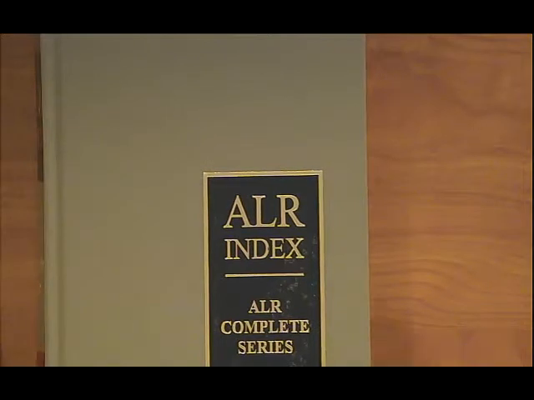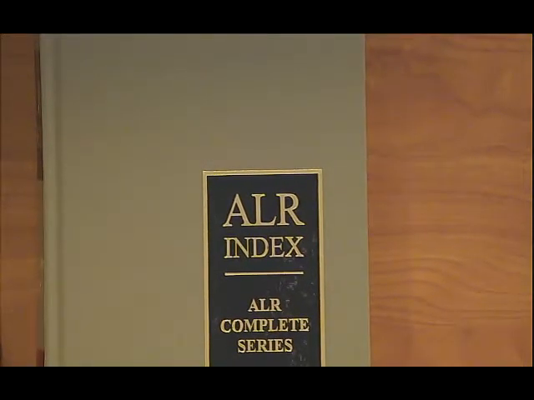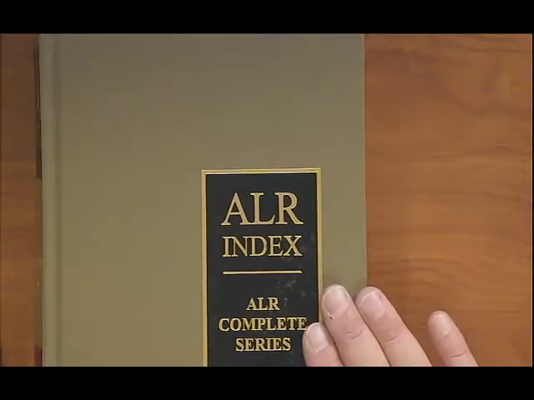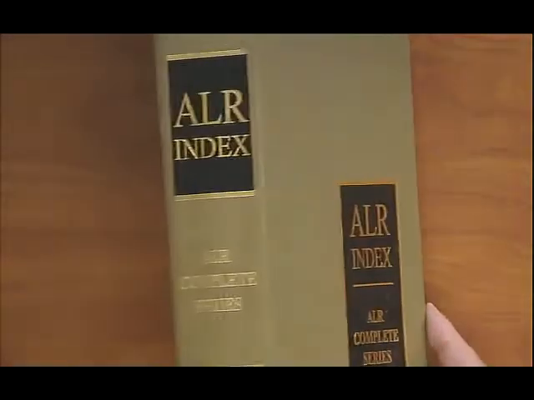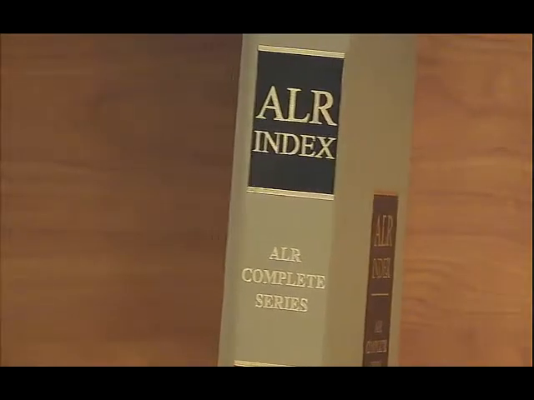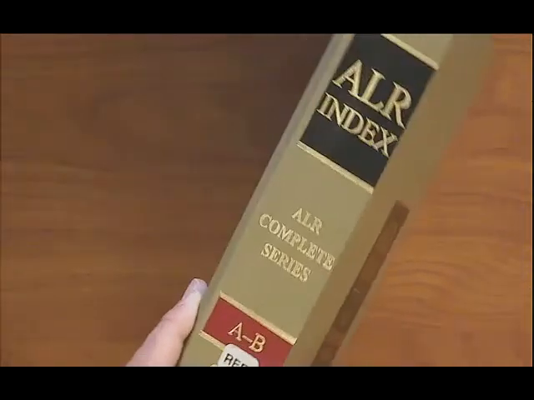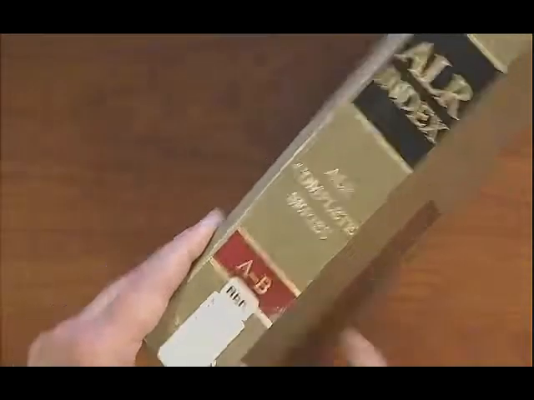One thing that you'll want to use for the ALR for finding information is the index. It covers all the series, and it goes by the letters of the alphabet. So there we go. This is AB.